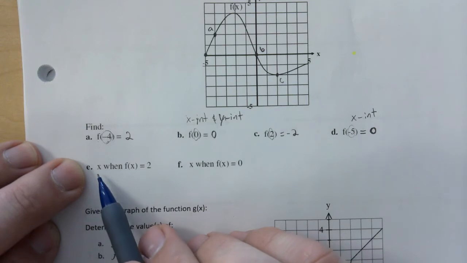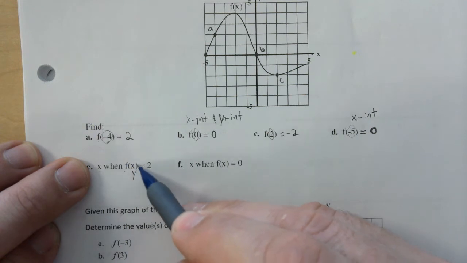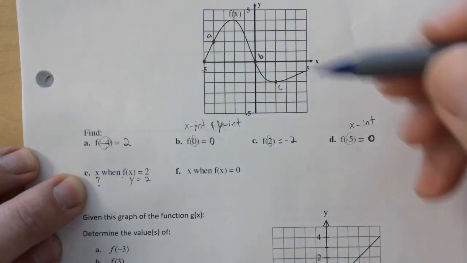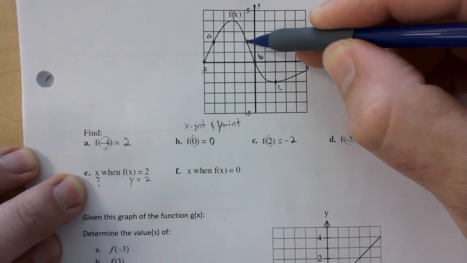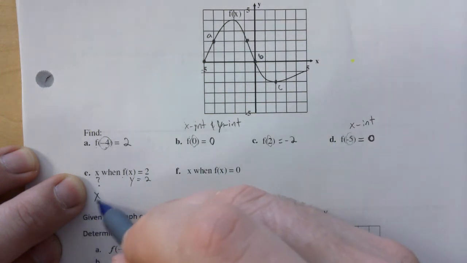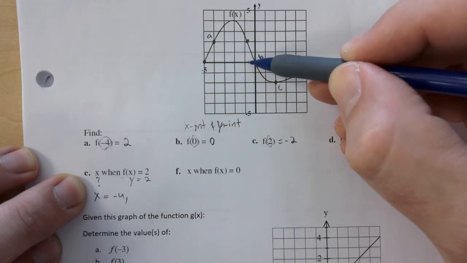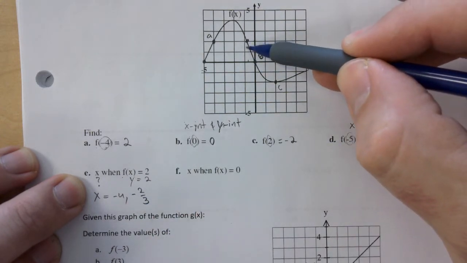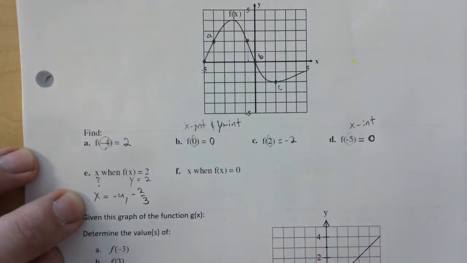Okay. Find the value of x when f of x is equal to 2. So really think of this whole thing. When y is equal to 2, what is x? Right? So when y is equal to positive 2, x is equal to, happens here and there. So x is equal to negative 4, and x is equal to negative 2/3, I would say. Right? Because here, it's not quite a whole 1, negative 2/3, I would say, approximately.